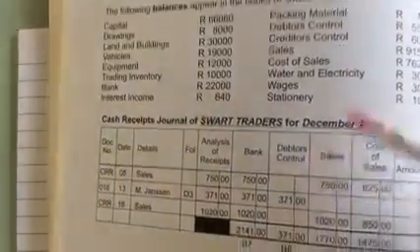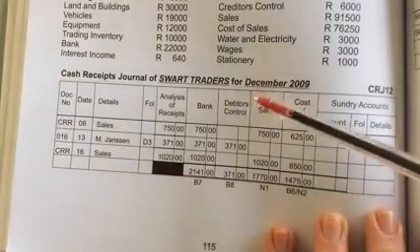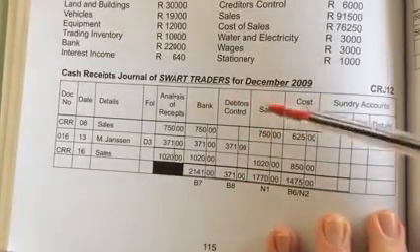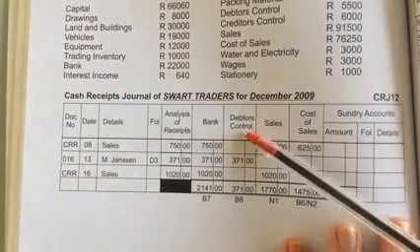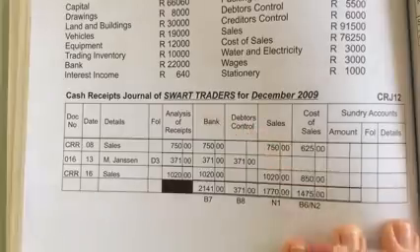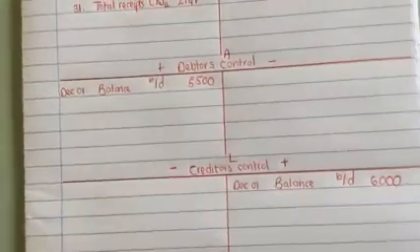Our next account that we need to post is to debtors control. This is why I say you need to understand what is recorded in each journal. I received money from debtors. Okay, because they owe me money, they're paying me back. So I received a total of 371. Go to your debtors control account.